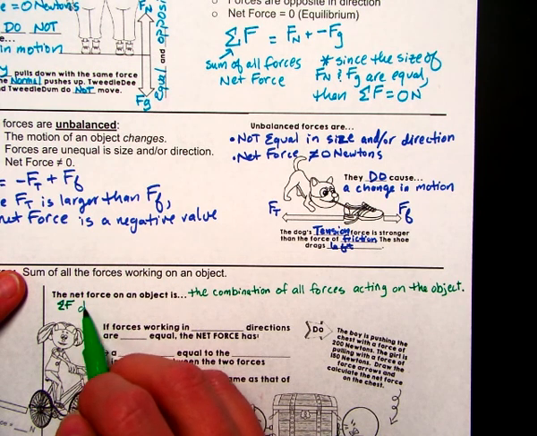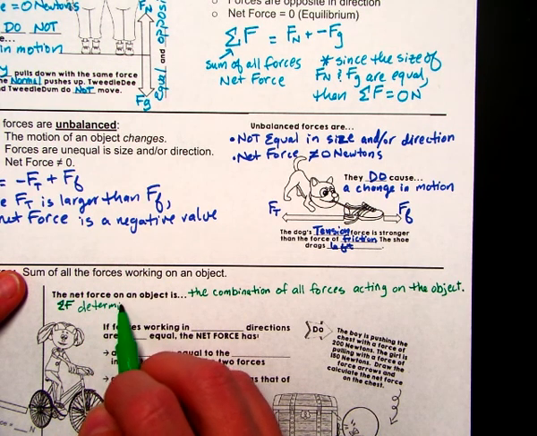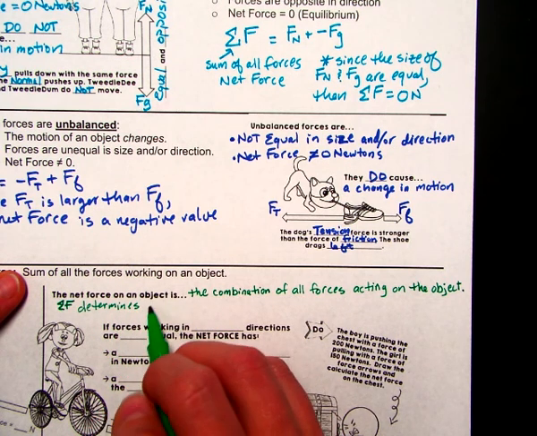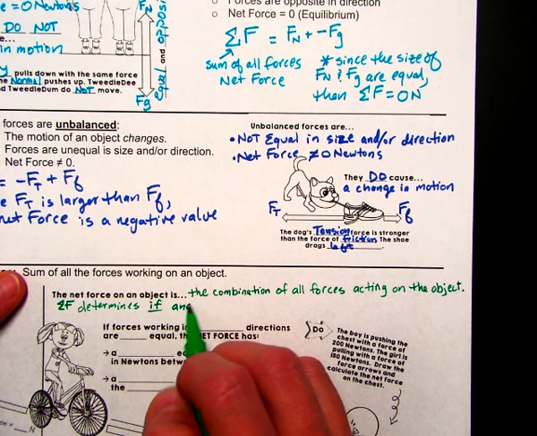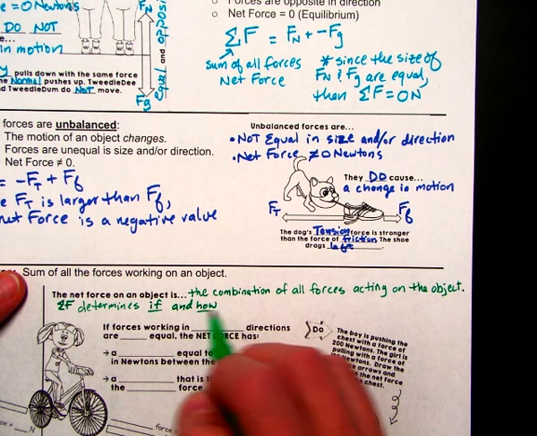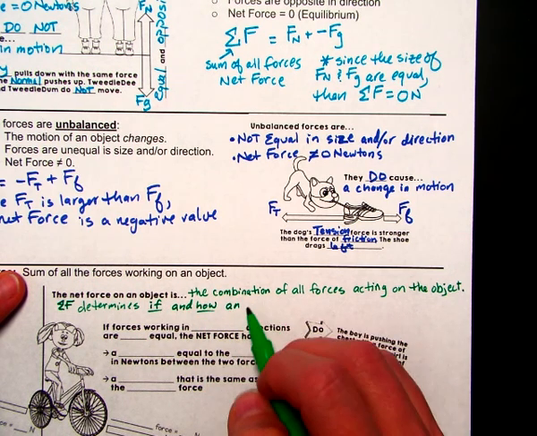Net force determines if and how an object will accelerate.